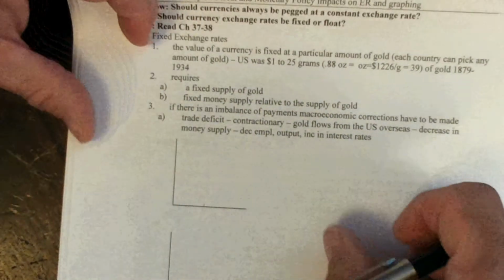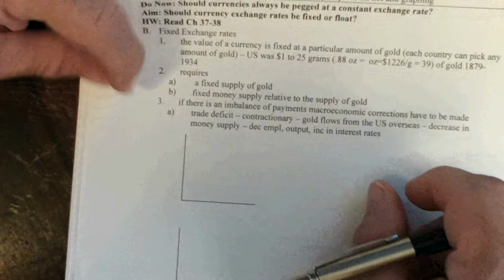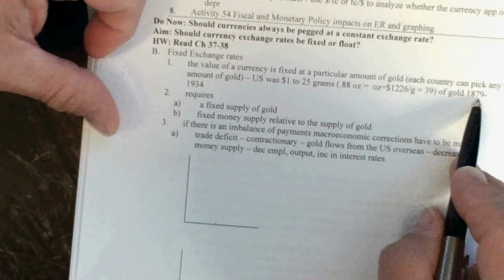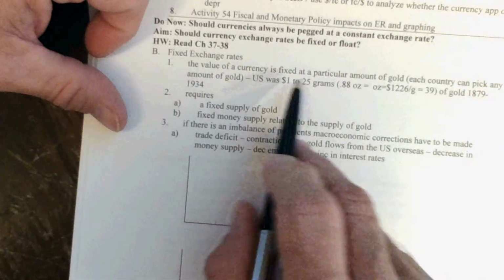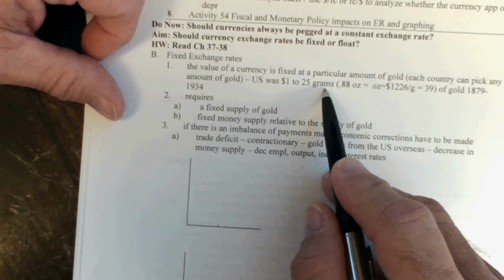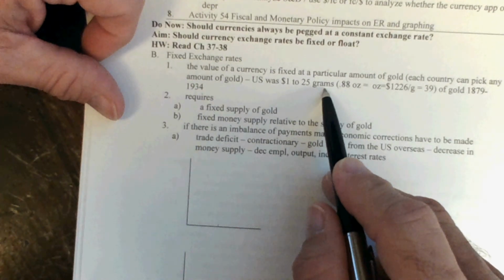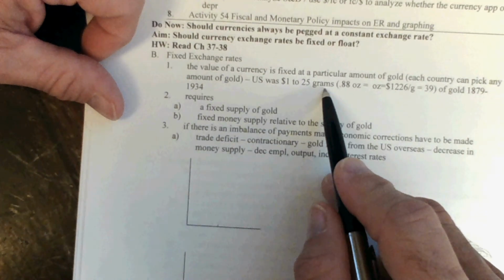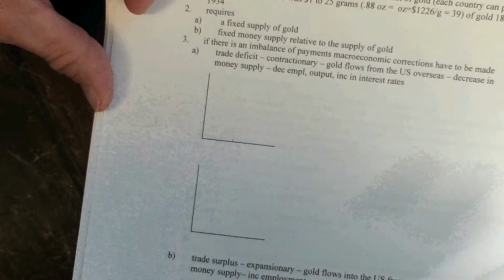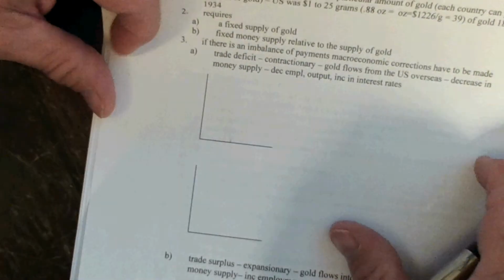Occasionally you'll hear people say that we should back the dollar with gold and fix exchange rates at certain values. So for example, from 1879 to 1934, $1 was equal to 25 grams of gold. This is unwise because it requires a fixed amount of gold, and if you do this, a trade deficit and surplus will cause unintentional changes to the macroeconomic economy of the country. So for example, we'll take two scenarios and we'll assume that the dollar is fixed to a certain quantity of gold.